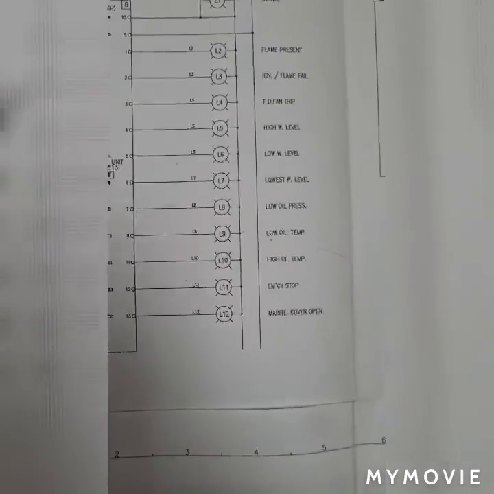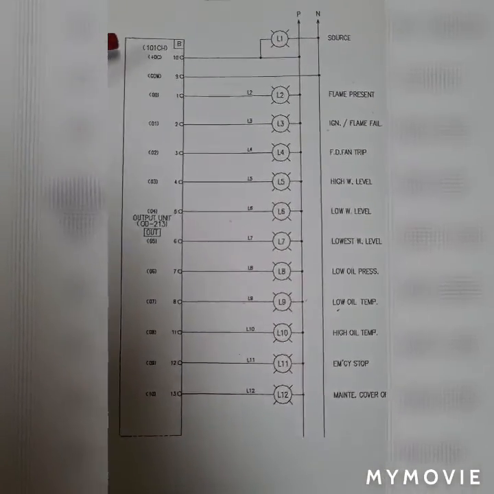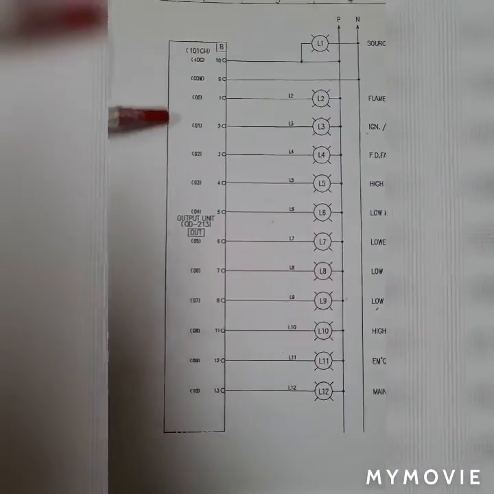Also, I have here the PLC output module.